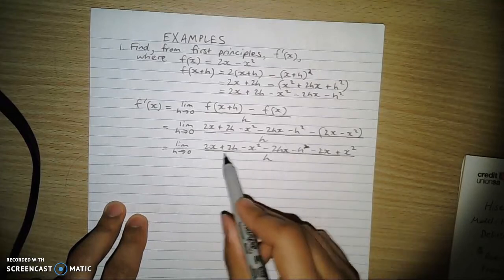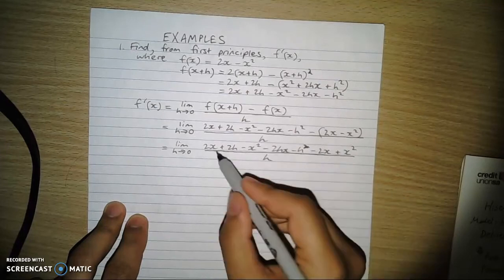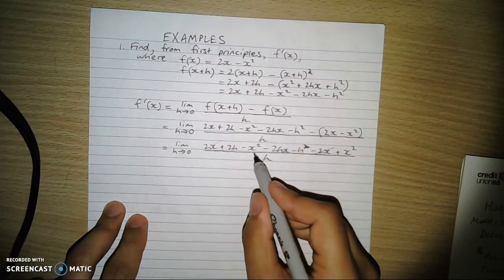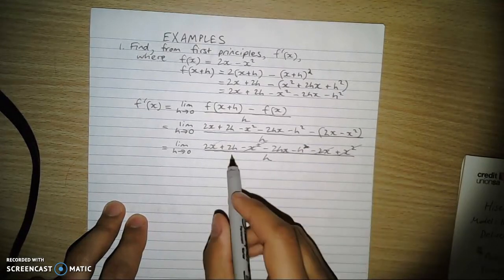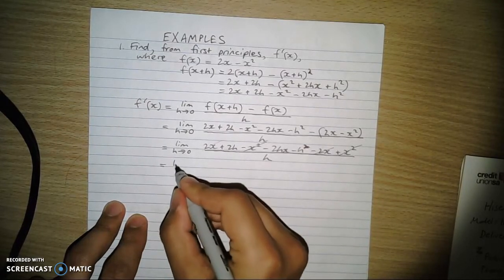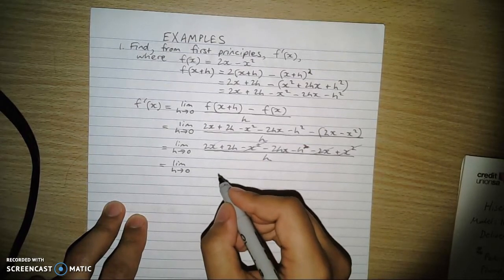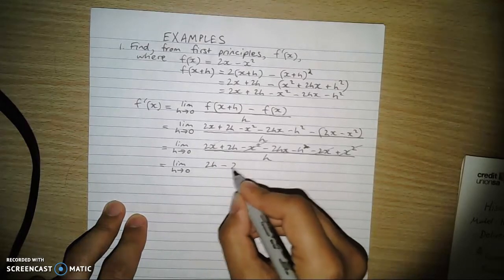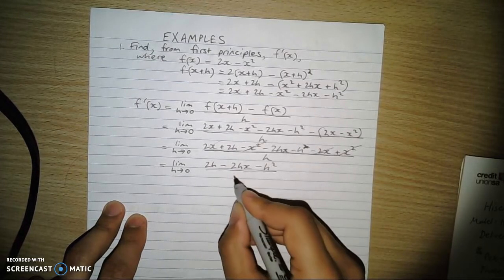Now, what we're going to be doing is we're first going to be cancelling any terms that cross out, so you notice that there should generally be some terms that'll cancel out. So we've got 2x, take 2x, so that'll cancel out. What else do we have? Minus x squared plus x squared will cancel out, and then we'll be left with these terms. So we'll have the limit as h approaches 0 of 2h take 2hx take h squared, all over h.